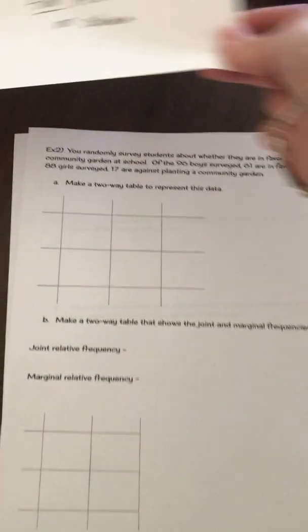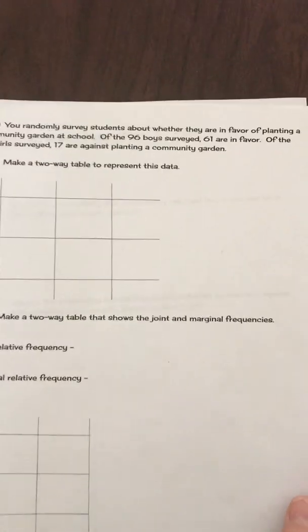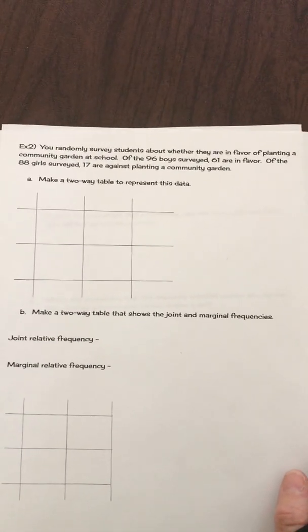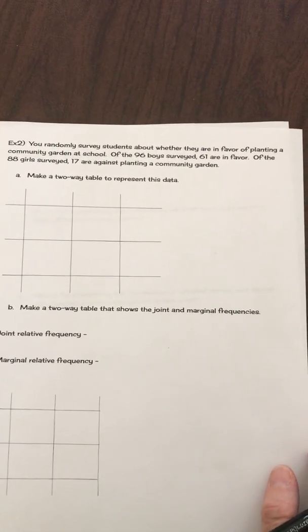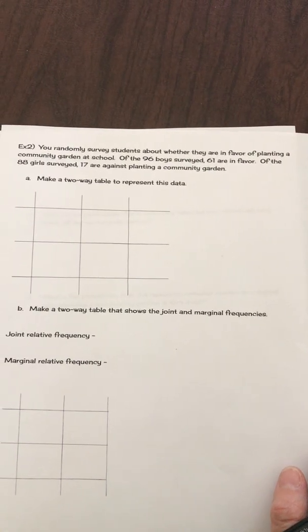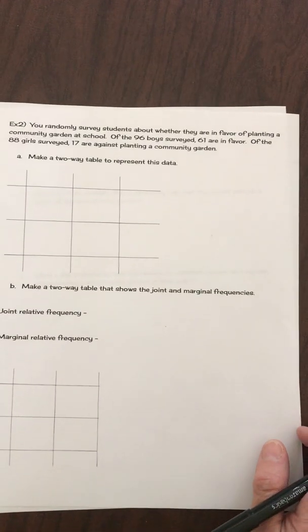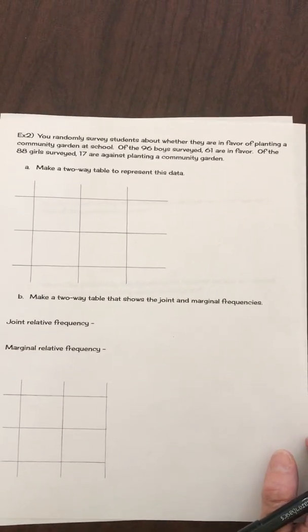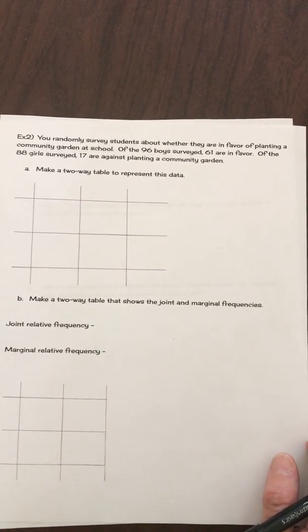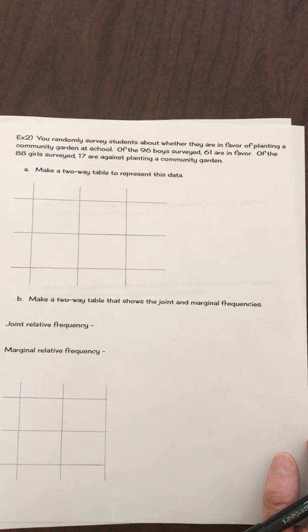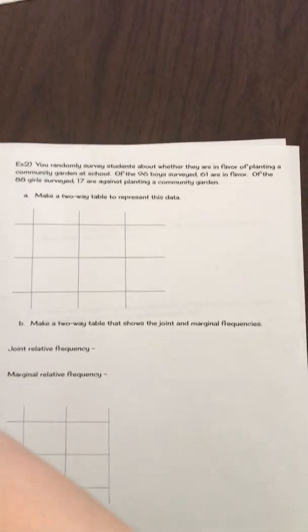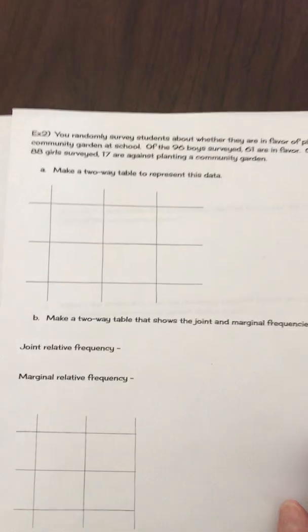All right, let's do some more. This next example we're going to walk through is going to be our last example, but there's a few different parts. It says you randomly survey students about whether they are in favor of planting a community garden at school. Of the 96 boys surveyed, 61 are in favor, and of the 88 girls surveyed, 17 are against planting a community garden. So the first task is to create your frequency table.